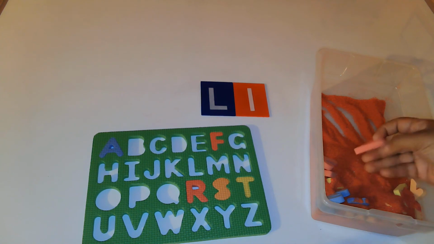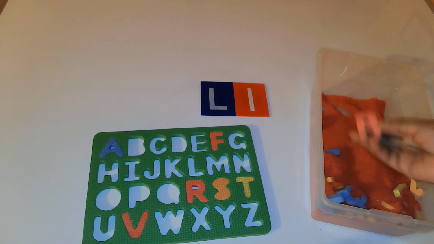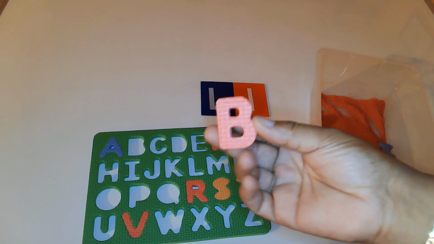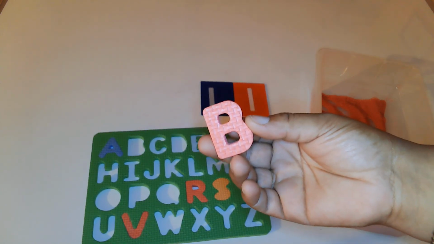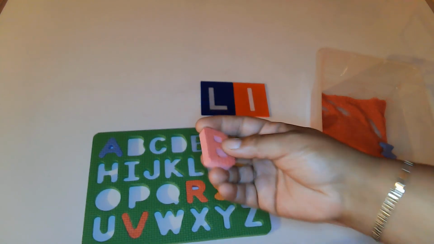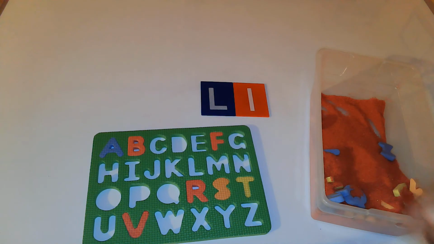And the next letter I'm going to pull out is the letter V. Can you say V? Great job. And V can be for volleyball. V for volleyball. And the next letter I'm going to pull out is a B. Can you say B? Great job. And B can be for bear. Roar, bear.